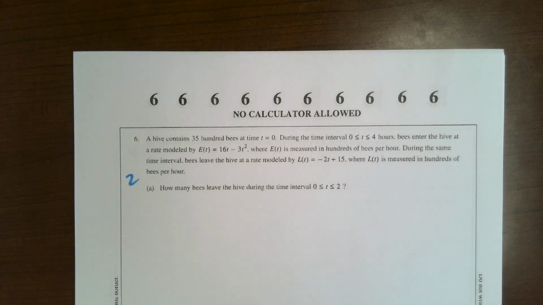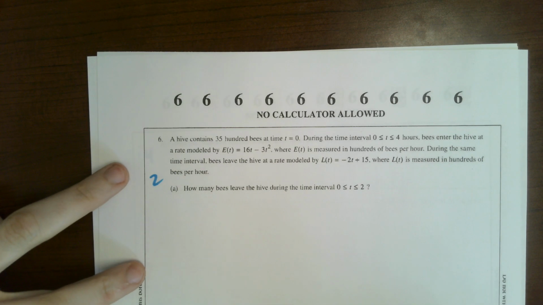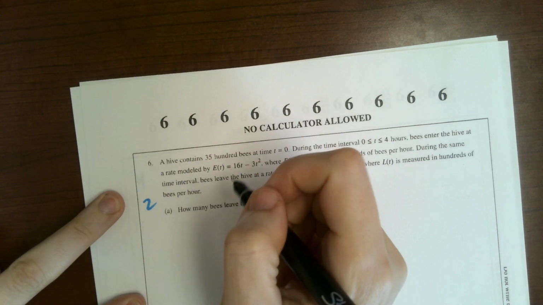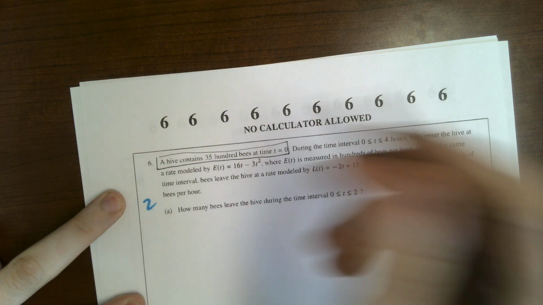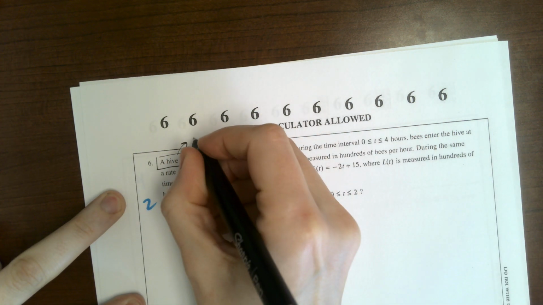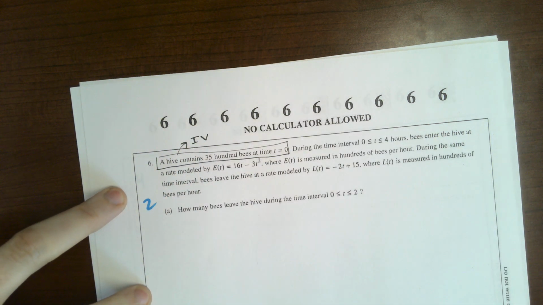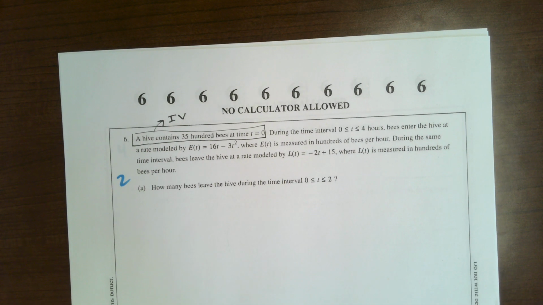Okay, guys, so this is the last one. A hive contains 3,500 bees at time t equals 0. So right out of the gate, they are giving us an initial value. I'll say IV, that's an initial value.